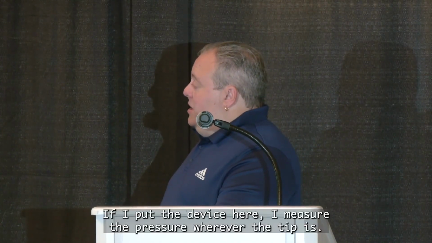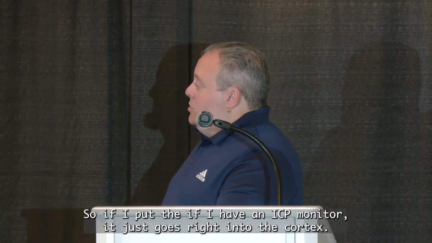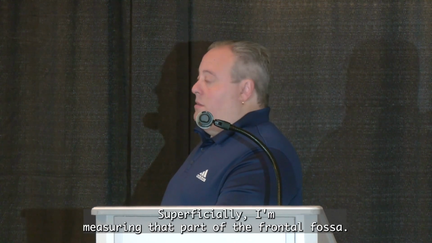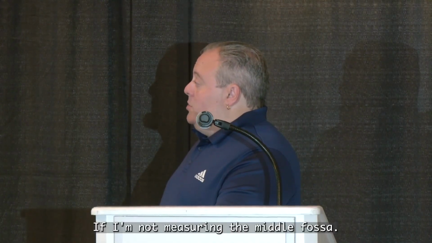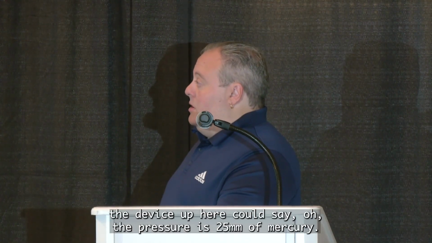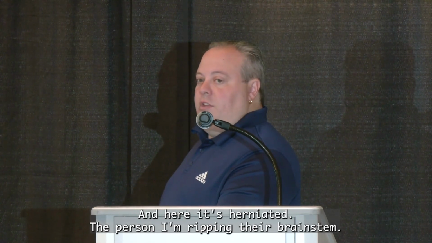If I put the device here, I measure the pressure wherever the tip is, right? So if I have an ICP monitor and it just goes right into the cortex superficially, I'm measuring that part of the frontal fossa, right? I'm not measuring the middle fossa. So if I have a big temporal hemorrhage and I have a device sitting up here, the device up here could say, oh, the pressure's 25 millimeters of mercury, and here it's herniating the person and ripping their brainstem.